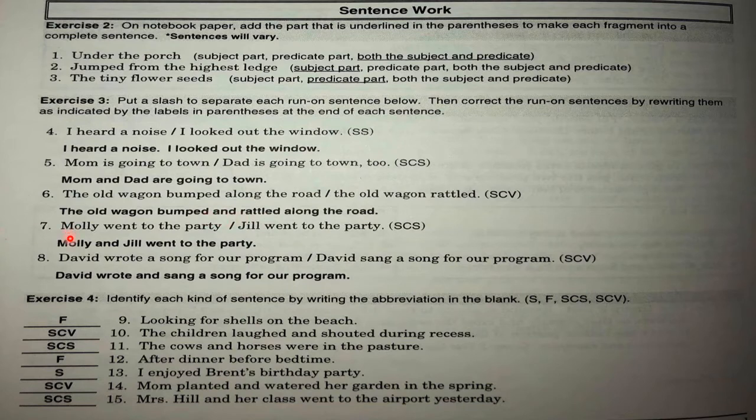Number 7. Molly went to the party. Jill went to the party. Again, simple sentence with a compound subject. Molly and Jill went to the party. So after I separate them with this slash right here, I'm going to put Molly and Jill together to make a compound subject, and I'm going to put down the rest of the predicate part. Of course, I need to start my simple sentence with a capital letter and end it with an end mark.